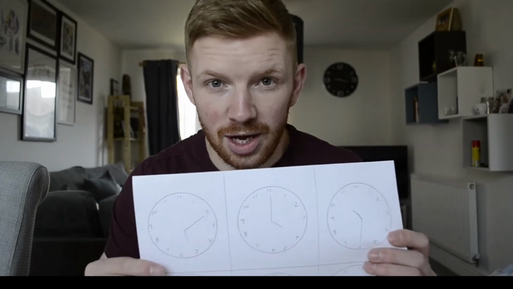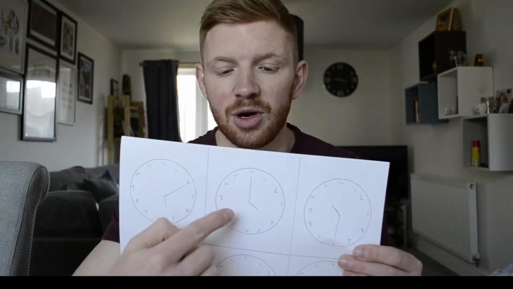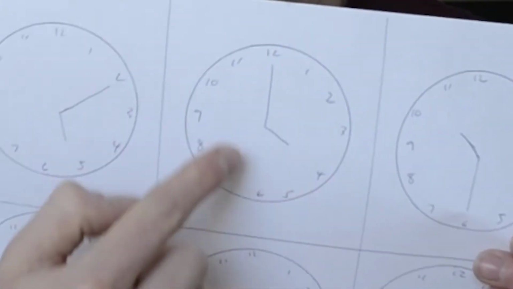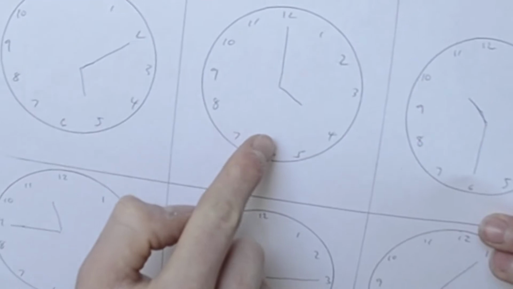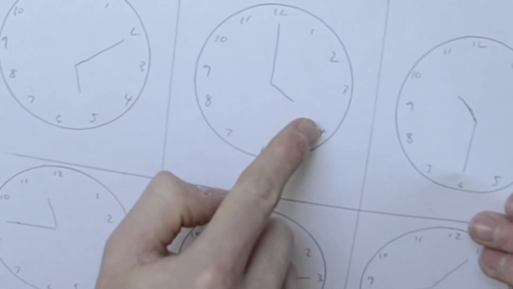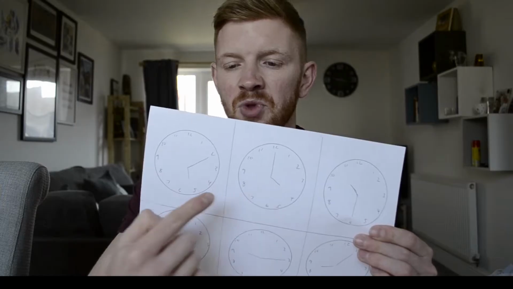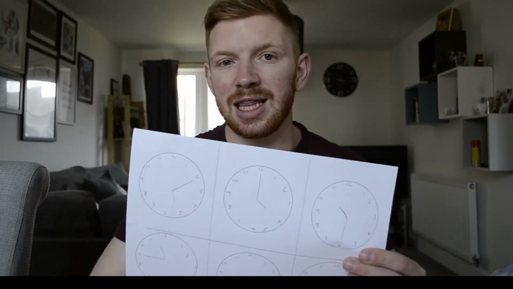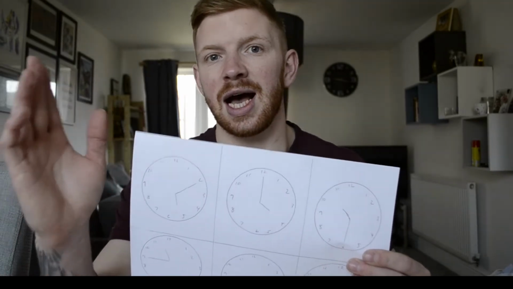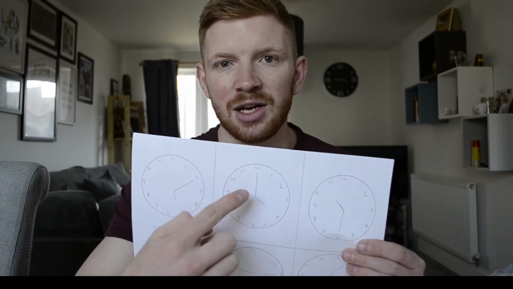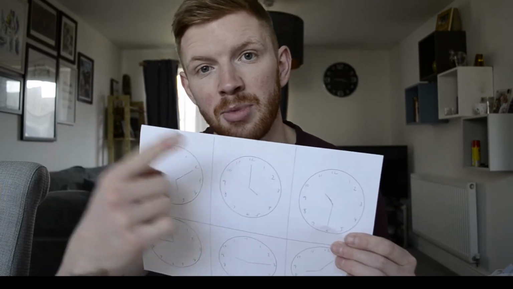Now if you're doing time, like I have done, be very aware of where the big hand is facing and where the small hand is facing. Now if we look at this clock in the middle at the top here, the big hand is clearly facing the 12 and the small hand is clearly facing the 4 o'clock. Now if you're going to do half past or quarter past, quarter to, anything that essentially is not at the 12 where it's o'clock, be aware that the little hand is not going to be facing the number directly.